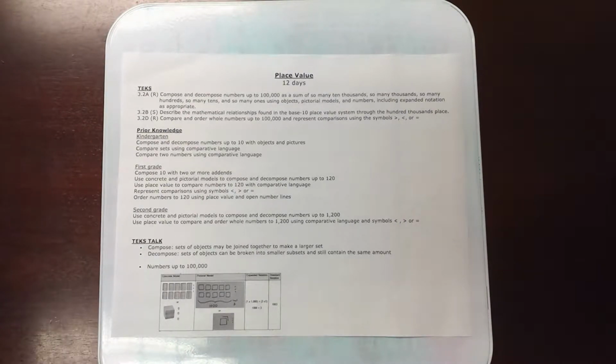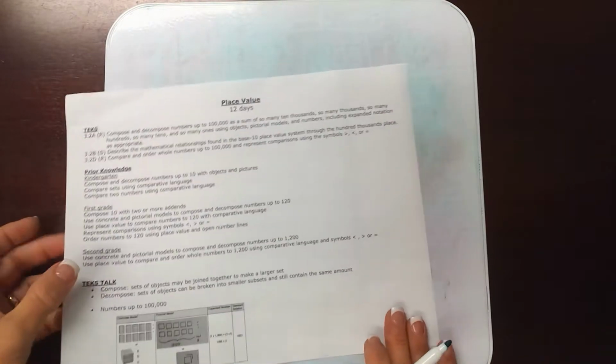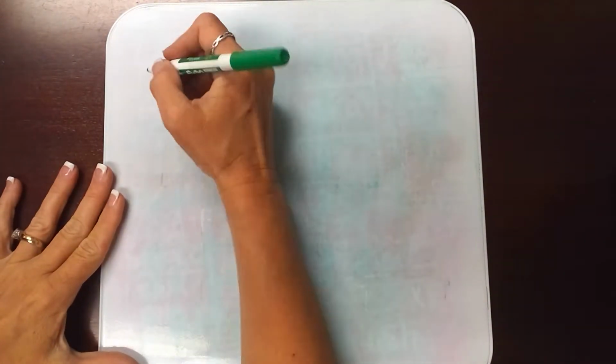This is the second video on place value, and in this video we're going to be talking about TEAC 3.2b. This is where we compare and order whole numbers up to 100,000 and represent those comparisons with symbols. Alright, so let's start with just comparing two numbers.